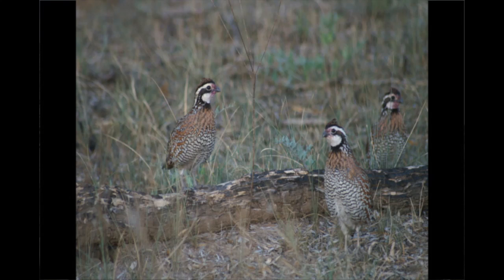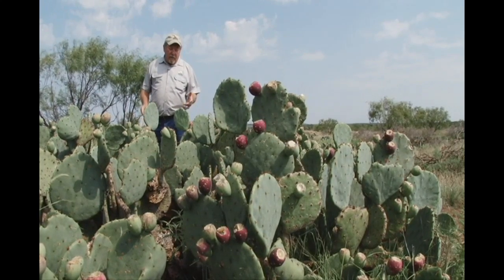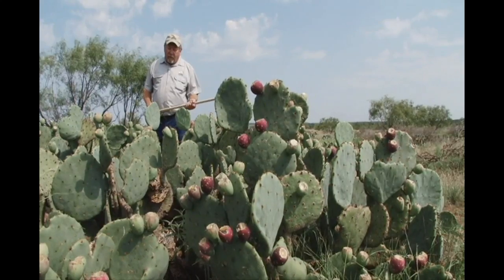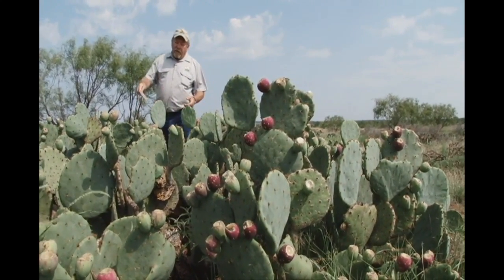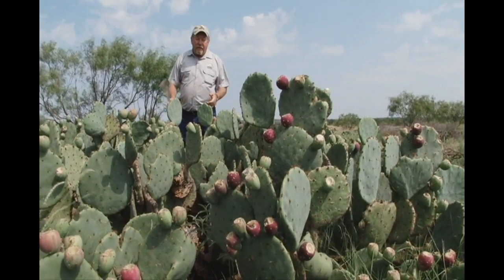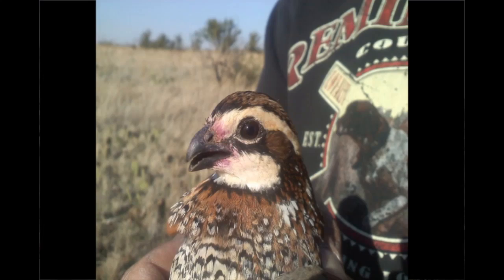When those hawks get after them, it's as if they know where every one of these clumps of big prickly pear are. So they're very valuable wildlife habitat for quail here for us in the southern rolling plains. Also, their fruits are just beginning to ripen. You'll sometimes see bobwhites that have purple faces later on in the summer.